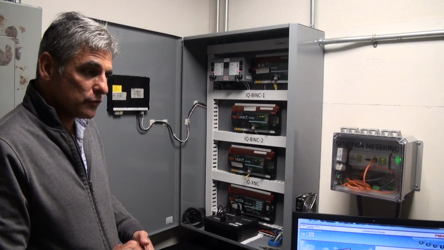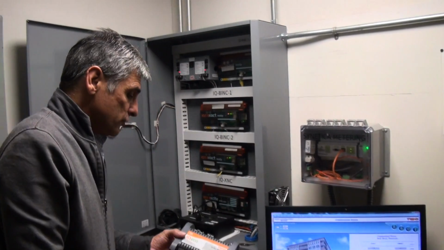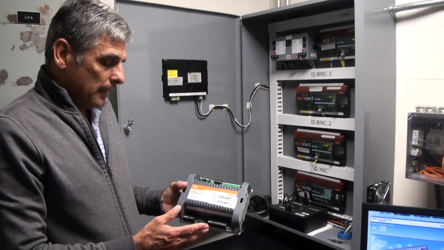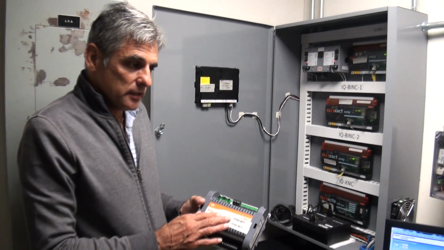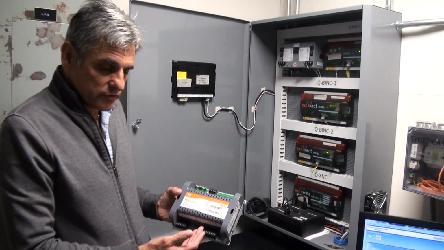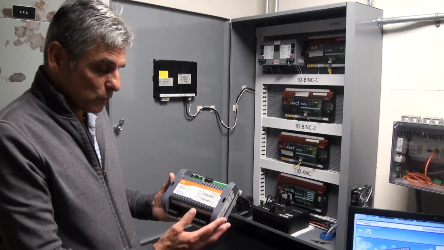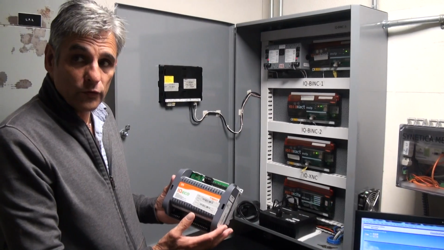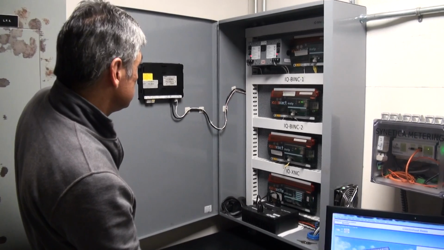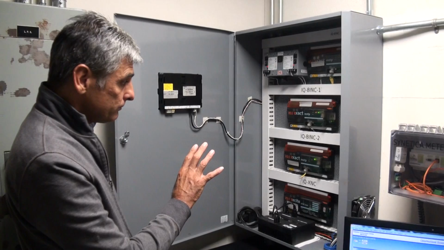and that's how we communicate through the variable speed drives. Each one of these controllers, which is a Trend Controls Echo controller, has a control strategy for each individual air handling unit. So it monitors the temperatures, it does the stop and start, and it can control the variable speed drives. And that's what this unit does on each floor for each air handling unit. That's basically the heart of the system.